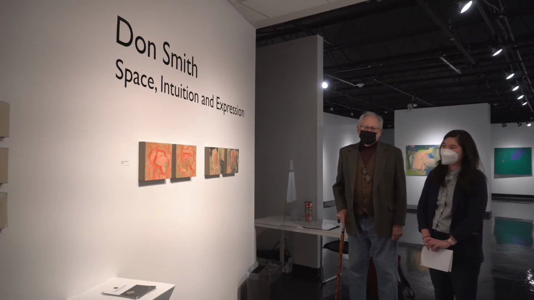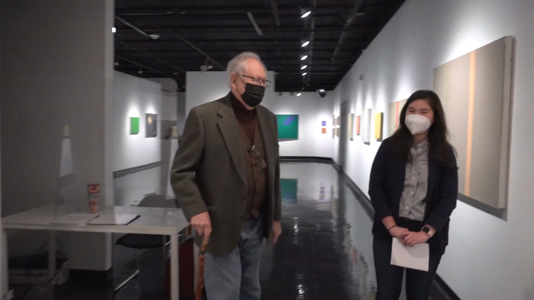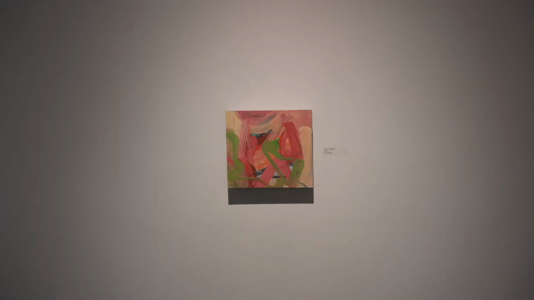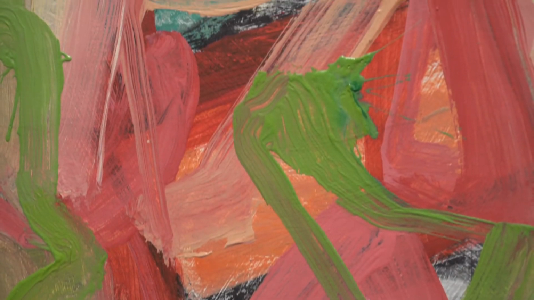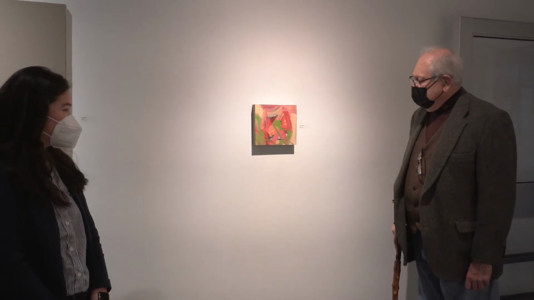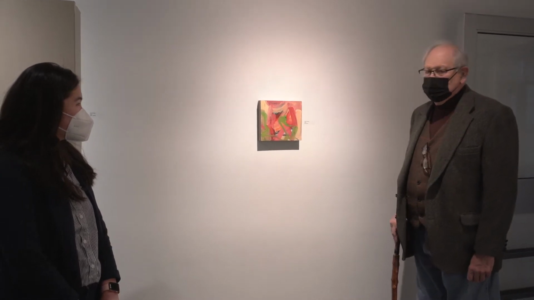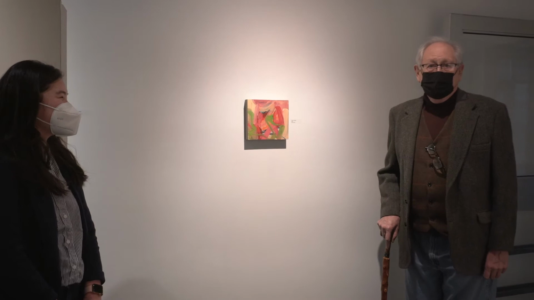Everything looks terrific. Yes, we have a show called Don Smith, Space, Intuition, and Expression that is currently on display at Bannister Gallery. So why don't we start with this painting over here? I thought this was a terrific small painting just for itself, but as you notice it says Joyce's painting of my wife, and I'd like to say also that the show is dedicated to her, Joyce 4C Smith. At any rate, I thought it was really a nice painting. I was so happy that she had it, although she's got about 2,000 paintings around her every day.